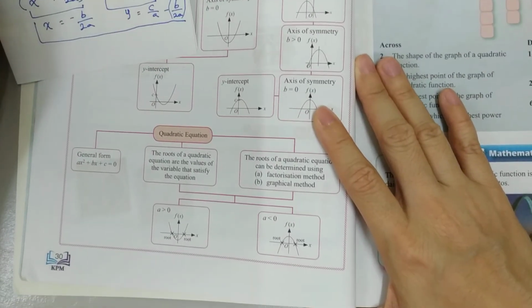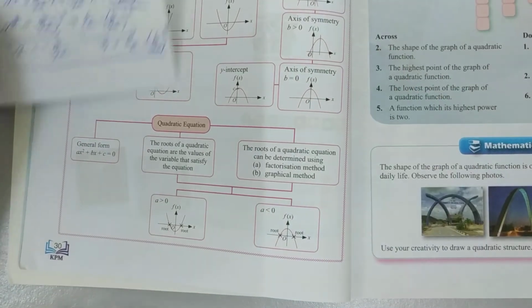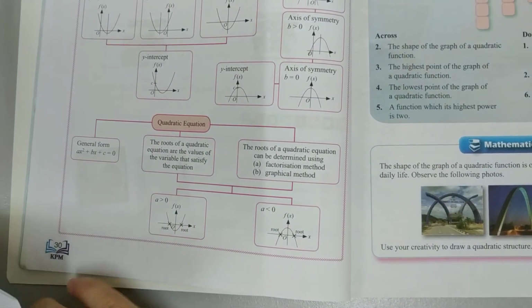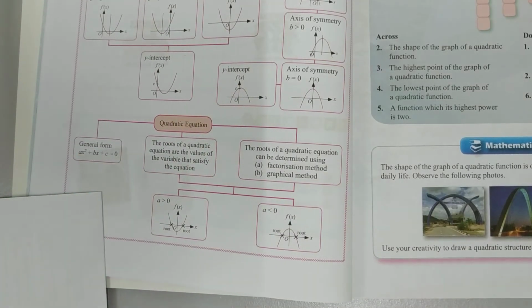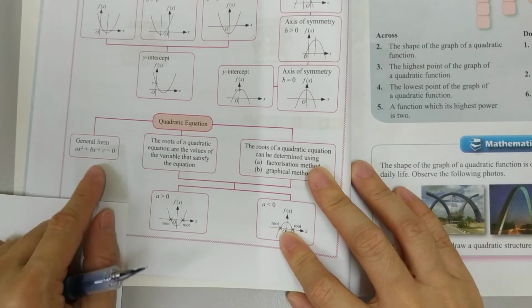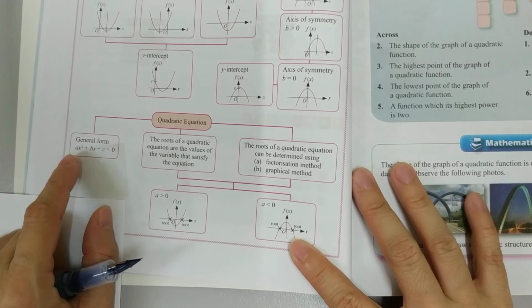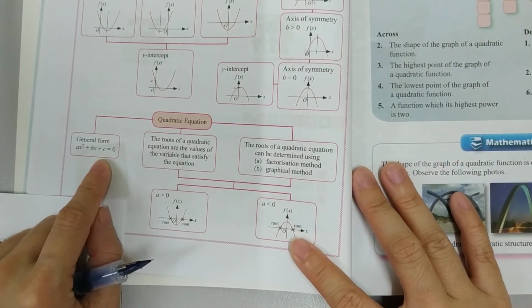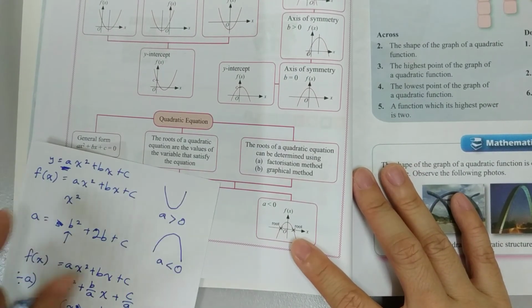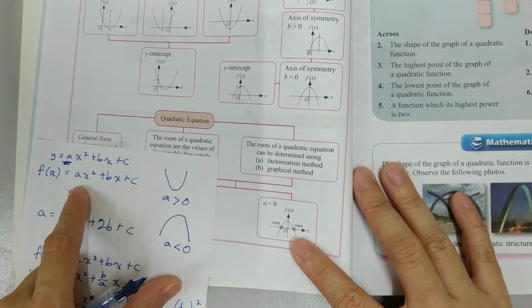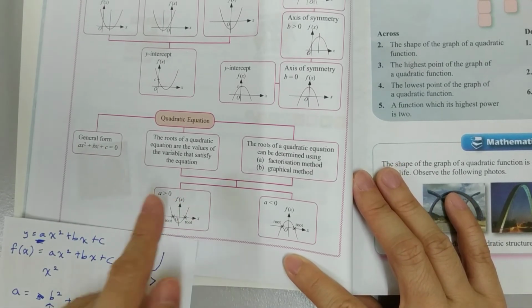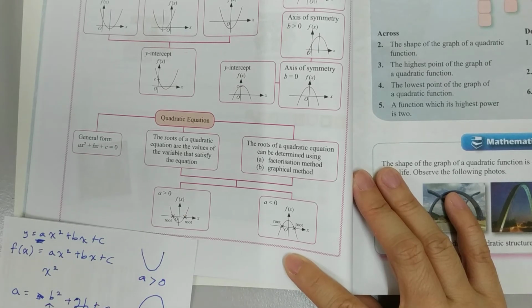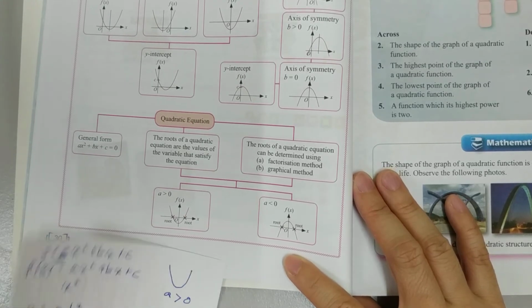So I hope that explains a little bit. I kind of made myself a little bit confused earlier because I was pointing at the wrong ones. Alright, so general form for a quadratic equation will always be ax squared plus bx plus c. That's why even earlier, your y of your fx is always ax squared plus bx plus c. Okay? Now, roots of a quadratic equation are the values of the variable that satisfy the equation.